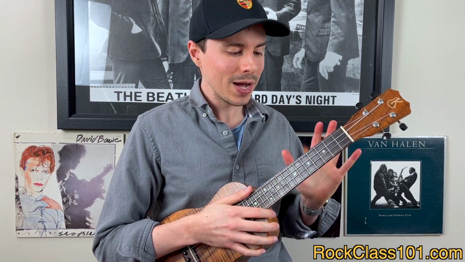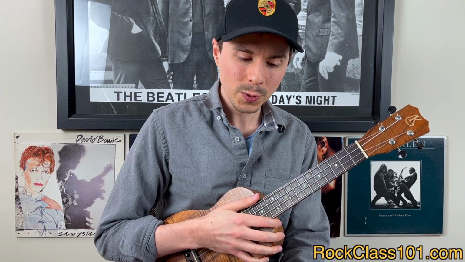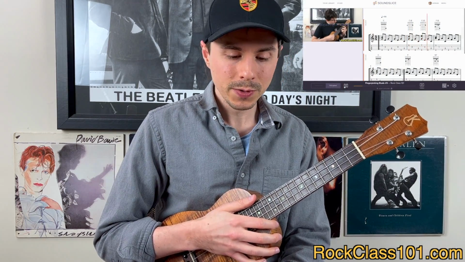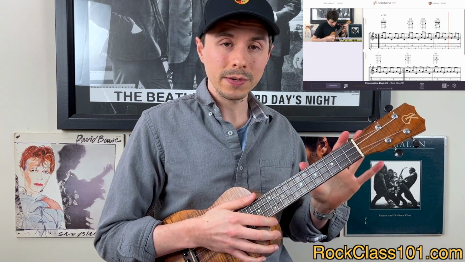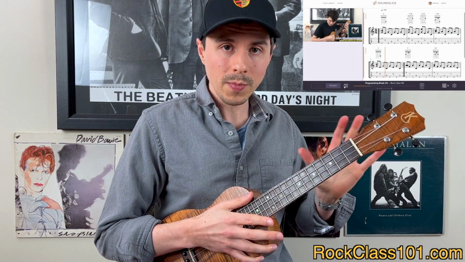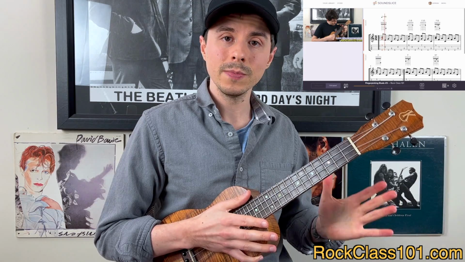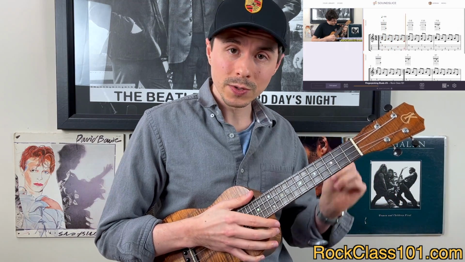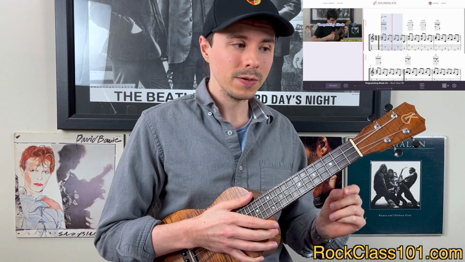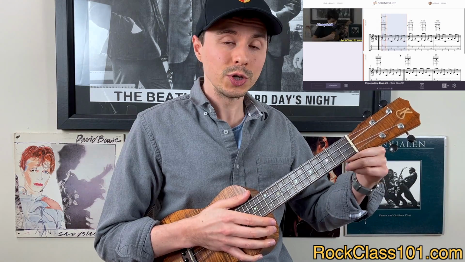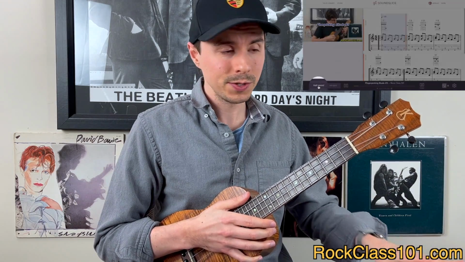And so my suggestion for you as you continue to practice this is to take advantage of this on-screen tab viewer. You can literally just take what I just played right there, just take that couple bars, you can highlight them, you can loop those sections, you can slow it down to any speed, you can even set the tab player to just Evan without the band, so you can just play along with him.